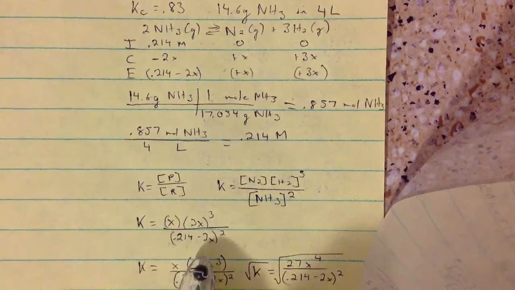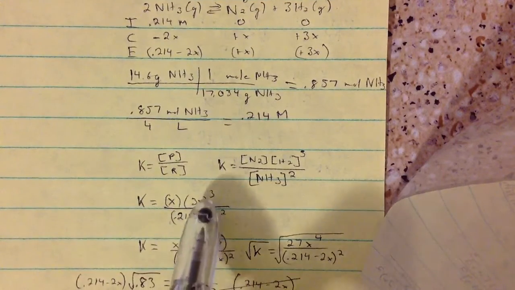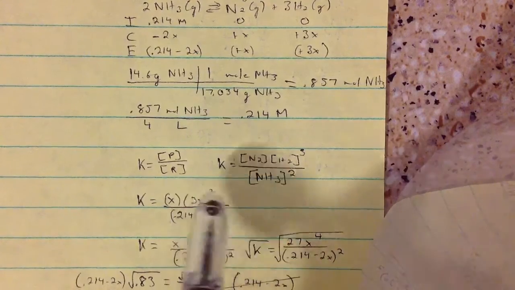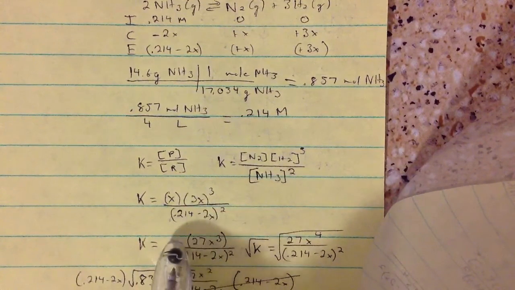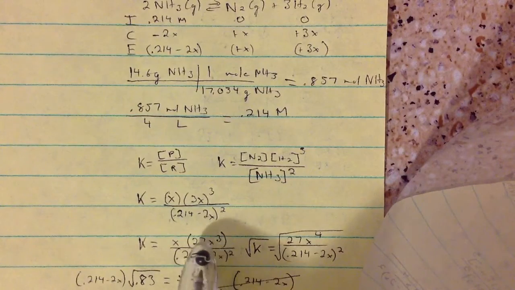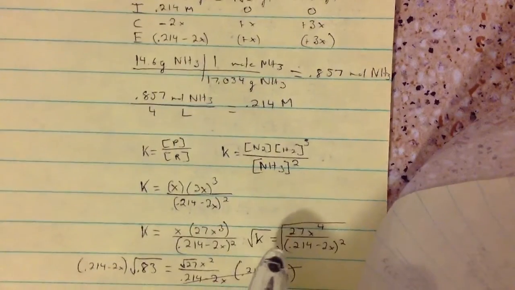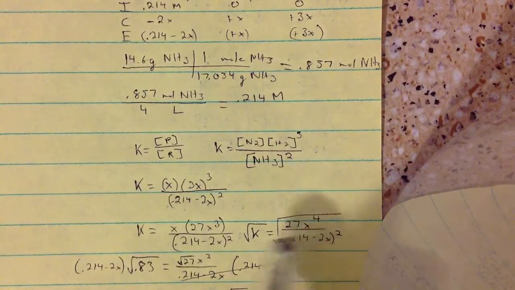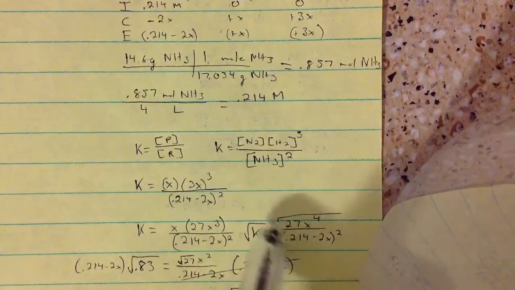Now it just becomes an algebra problem. I multiplied the numerator: 3x cubed, and 3 times 3 is 27, so 27x cubed. I multiplied these two and got 27x to the fourth. You can do it the long way, multiplying everything out, but I saw a shortcut.